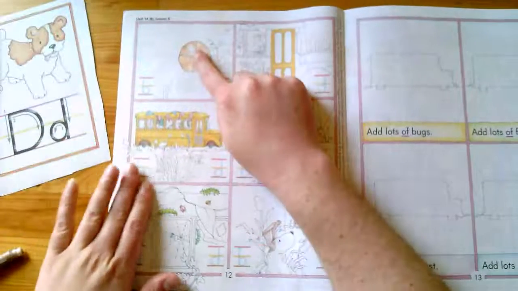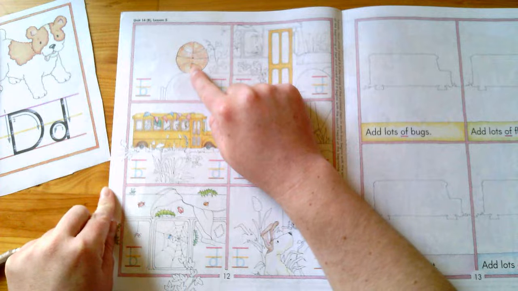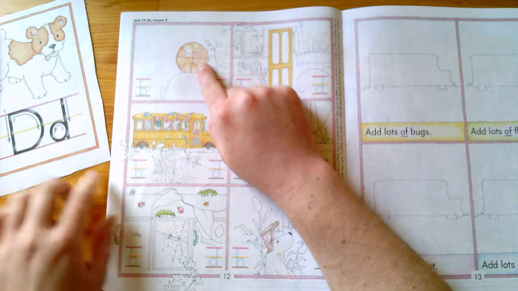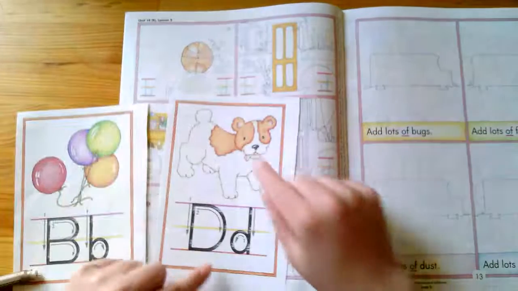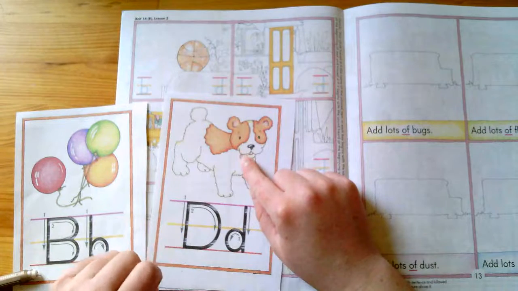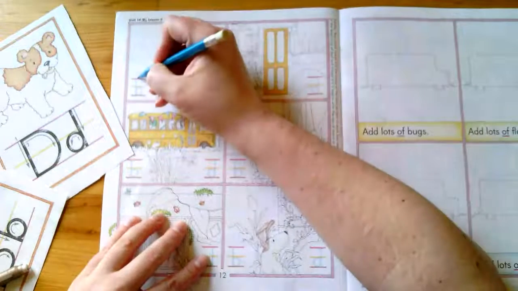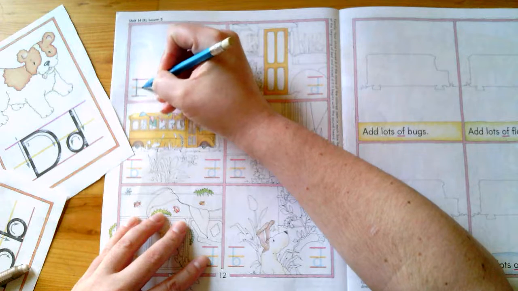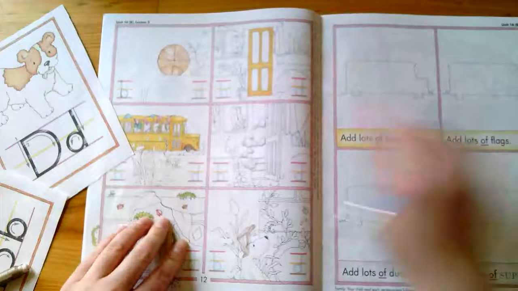So let's look at our first picture. What is this? It is a basketball or ball. So does ball sound like balloons or dog? It sounds like balloons, ball. So we're going to trace by starting at the top our letter B. And now we'll move to the next picture.